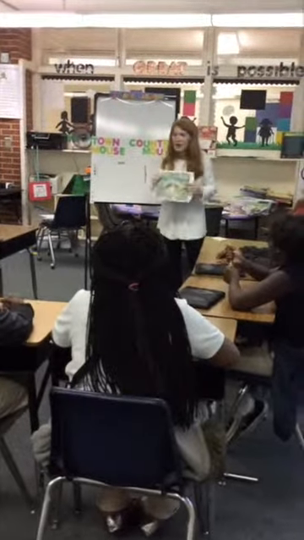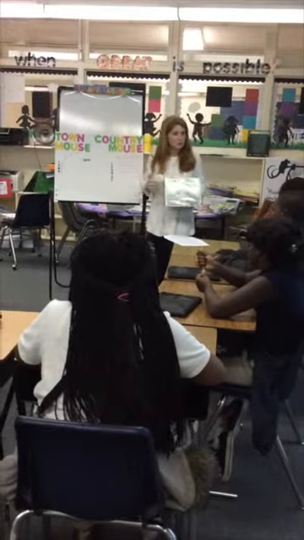Can everyone say fabulous? So we're all engaged. We know what we're doing today. So just a little introduction. We're going to be comparing and contrasting. So if we looked at the cover, we see a town mouse and a country mouse, right? So we're going to be comparing and contrasting the characteristics between the two.